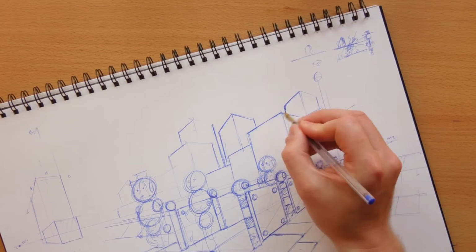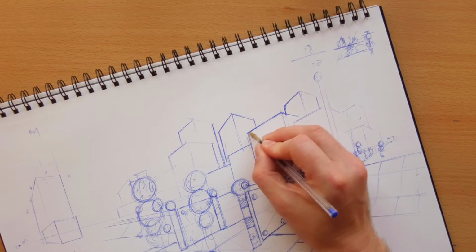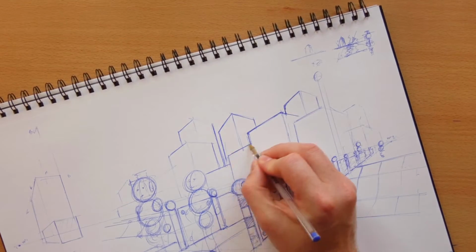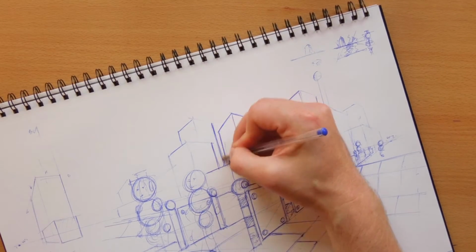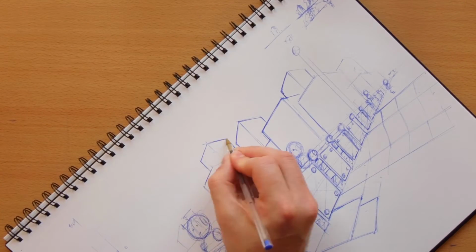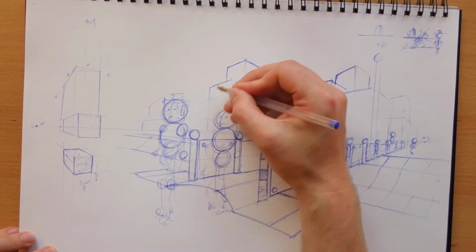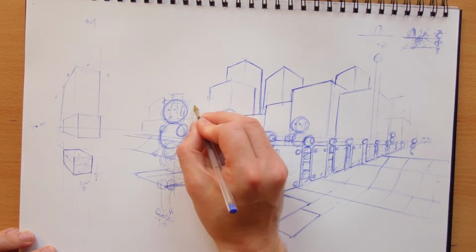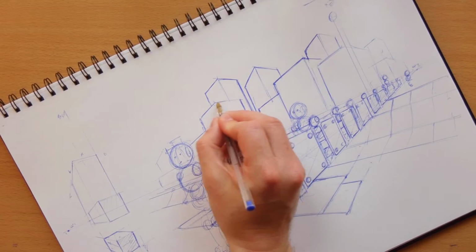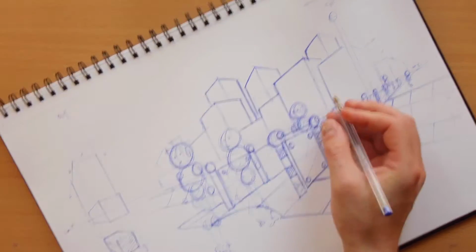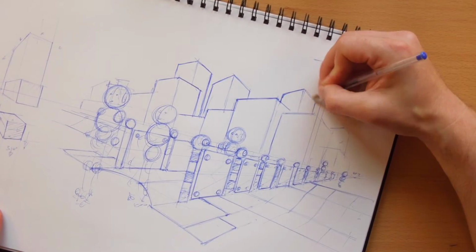So the outside line would want to be fairly solid and strong, because that would define these shapes against everything else. Anything that's an outside line wants to be fairly heavy, like this. Anything that's an inside line wants to be quite light. So all these inside lines are much lighter, but anything with air behind it, you make a heavier line, like this.